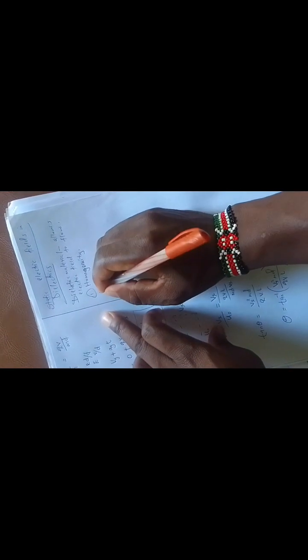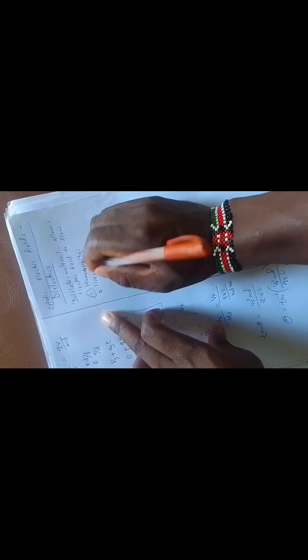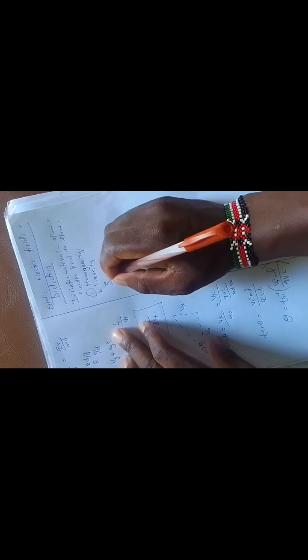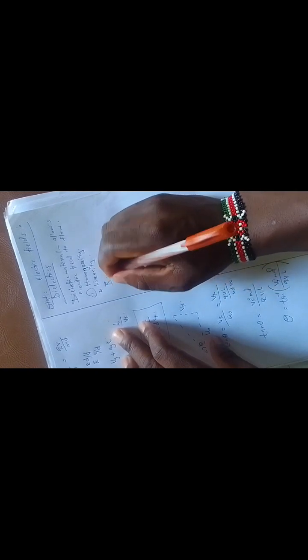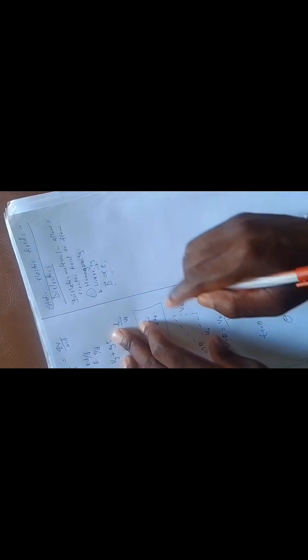And then two, it must be linear. A material is said to be linear if the magnetic flux density is directly proportional to electric fields. And we are going to see this formula very important as we proceed with our lecture.